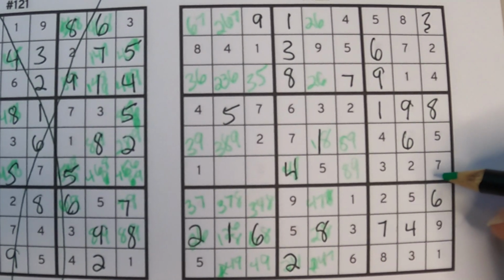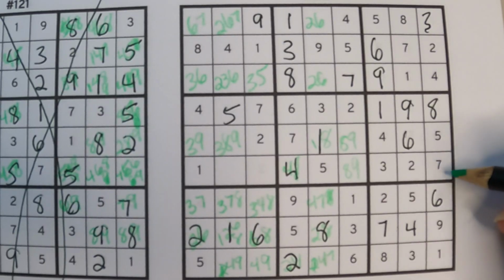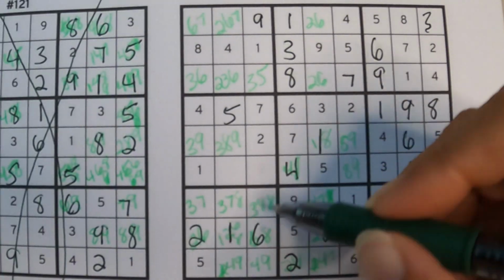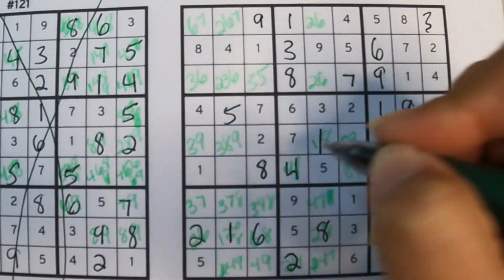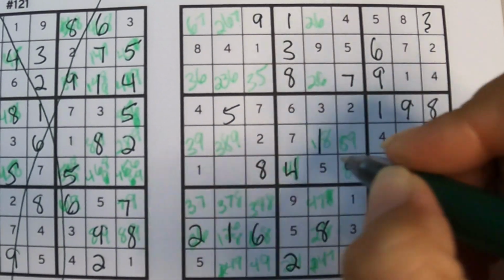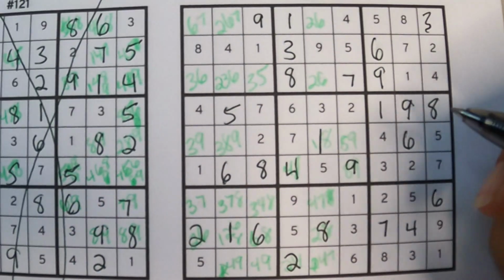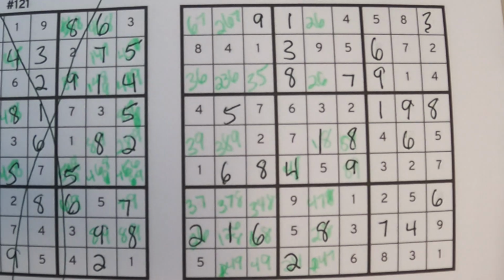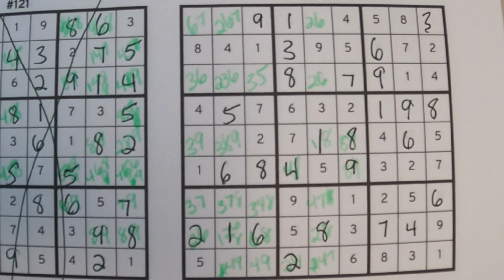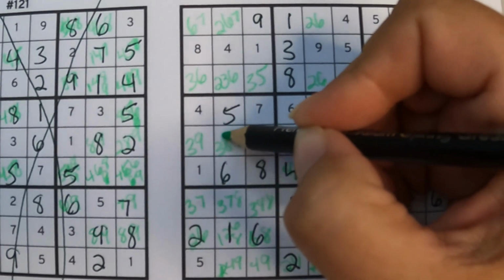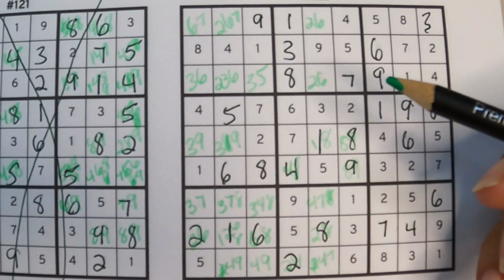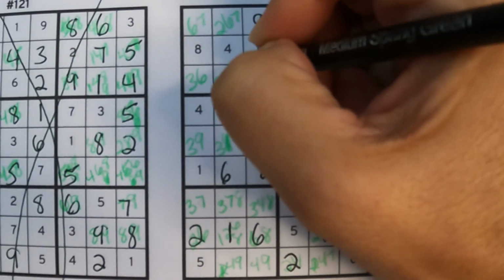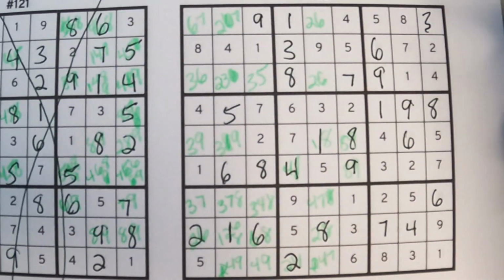For this row, we're missing 6, 8, and 9. We've got 6 and 9 here, so this is our 8. That makes this our 9, 6. That 9 makes this our 8. Let's do some cleanup. With that 8, we can get rid of this 8. With that 6, we can get rid of this 6 and this 6.